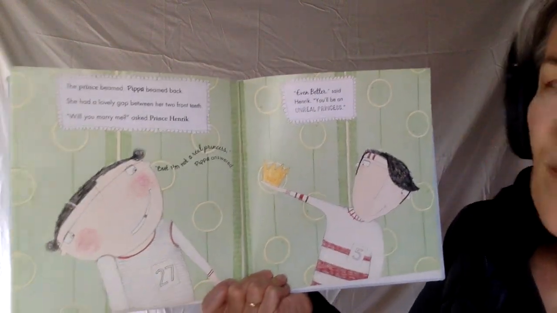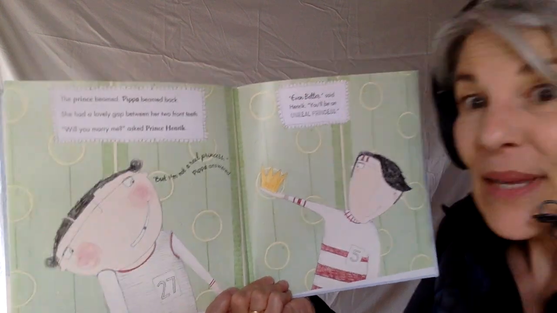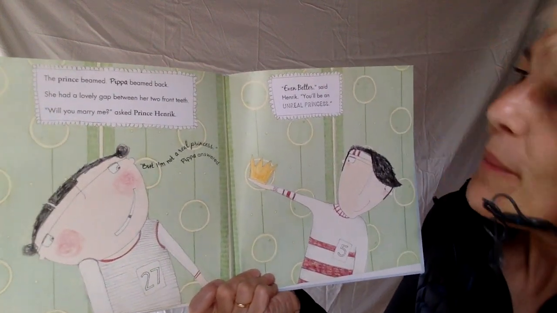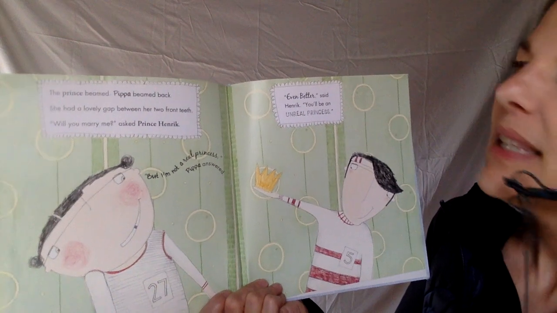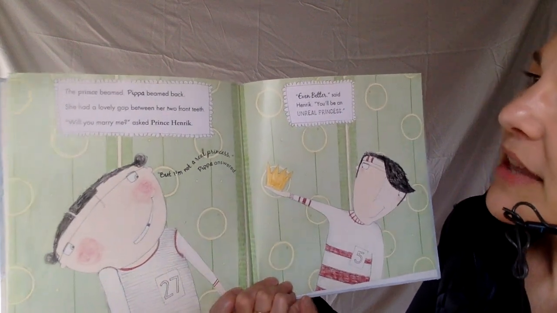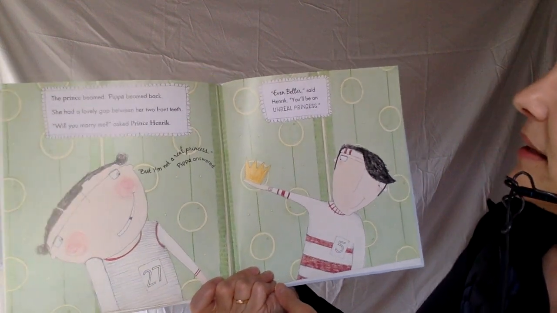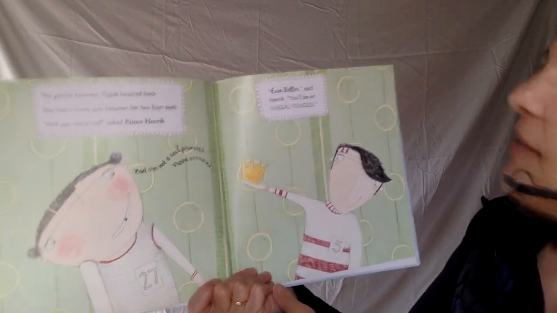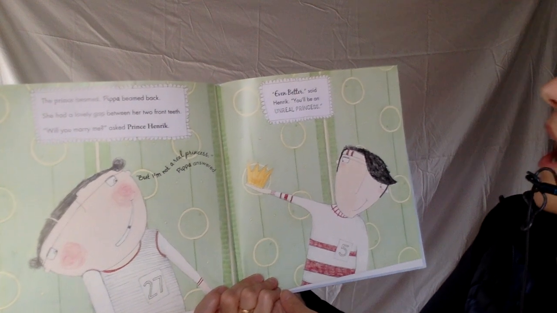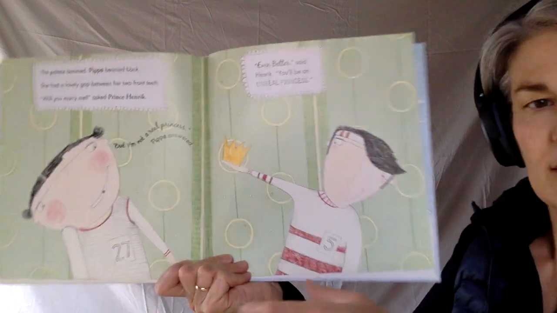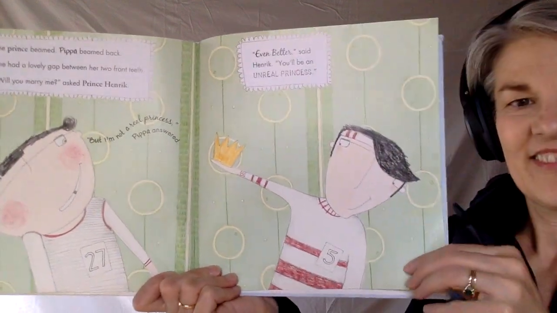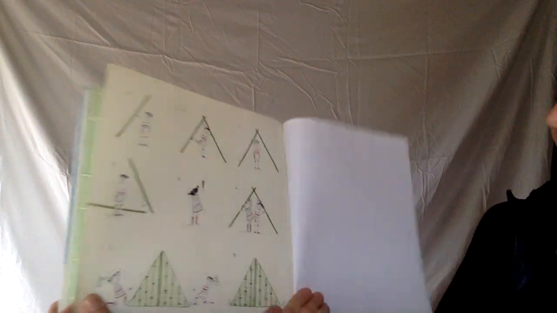The prince beamed. It means he smiled really big. Pippa beamed back. She had a lovely gap between her front teeth. Will you marry me? Prince Henrik said. Even better, said Henrik. You'll be an unreal princess. The end.